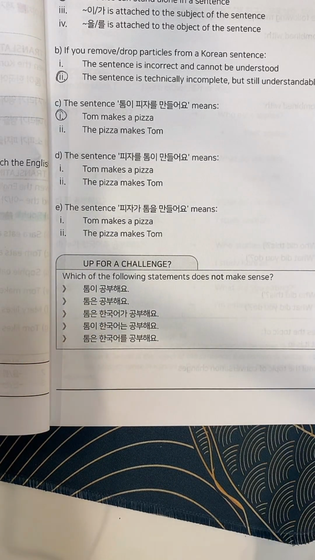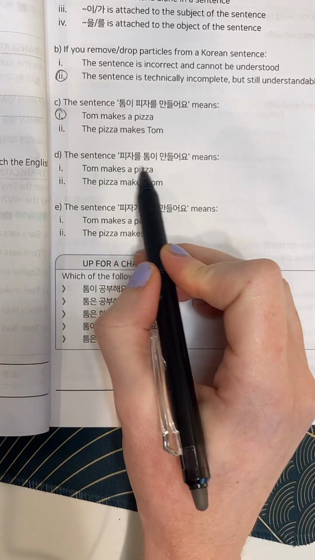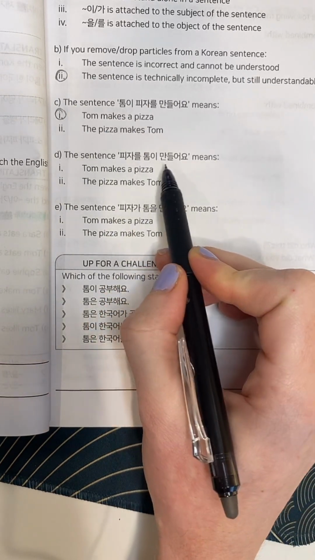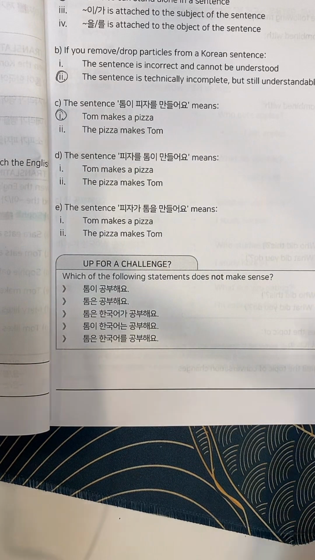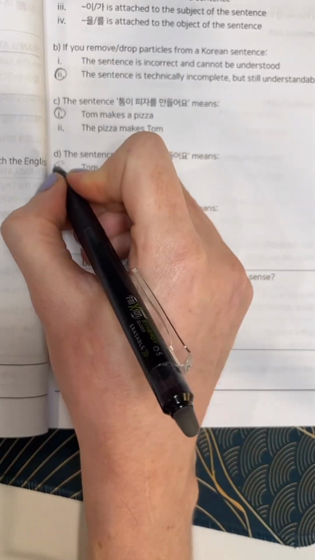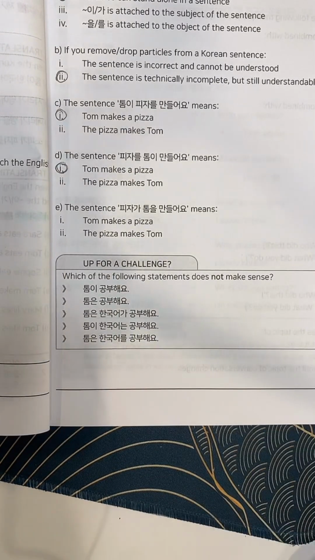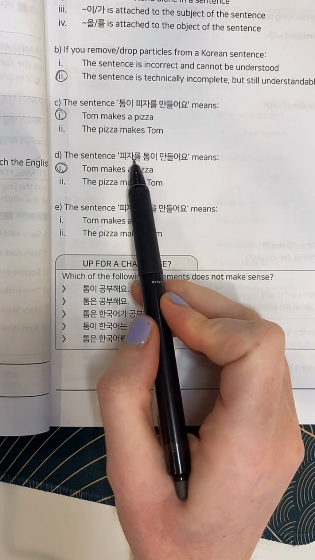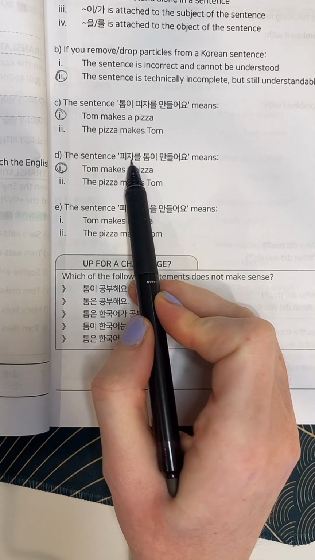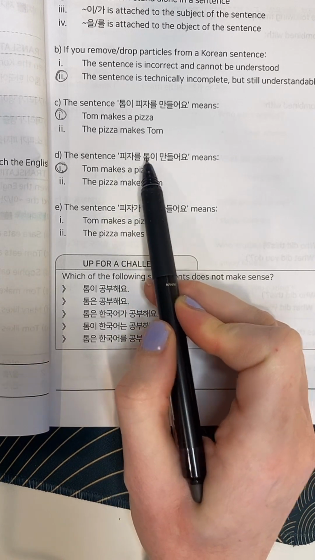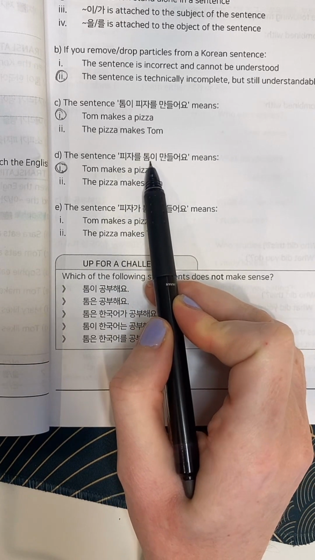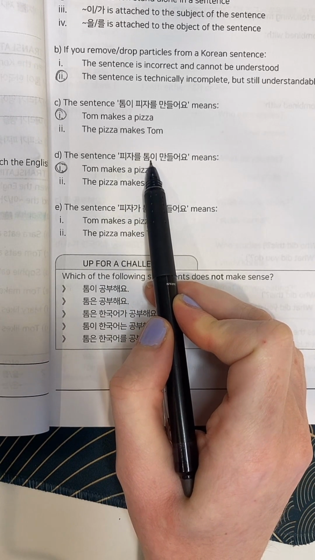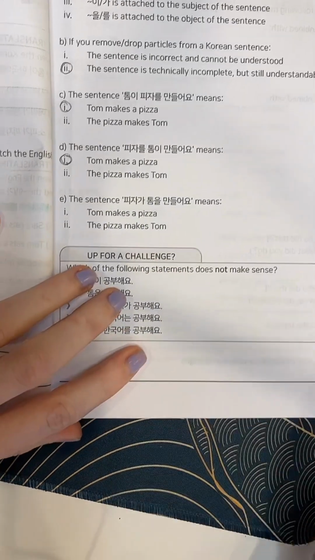Think about this one. This is a little bit tricky because we've swapped the position of the words, right? But do not be fooled. The answer is still Tom makes a pizza. The meaning is still the same because pizza is still the object, the thing being made, and Tom is still the subject. He's still the one doing the making.